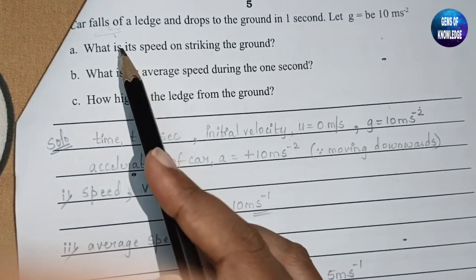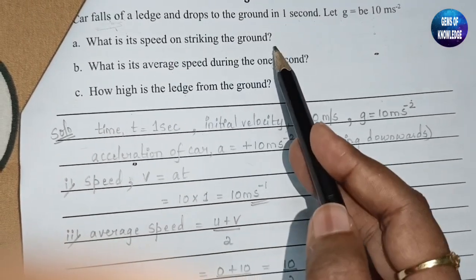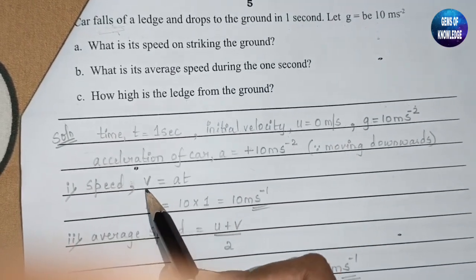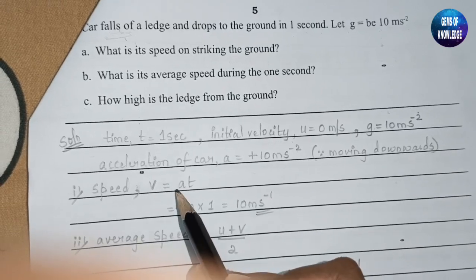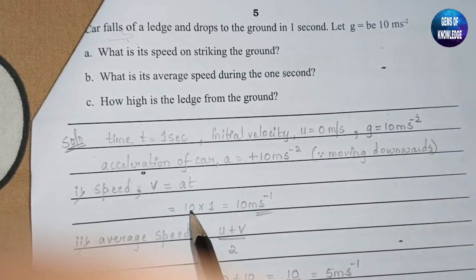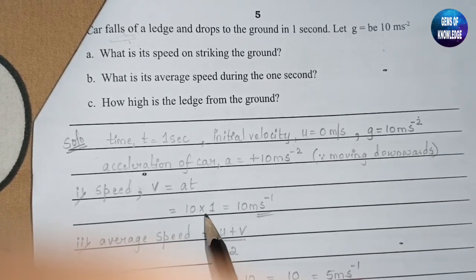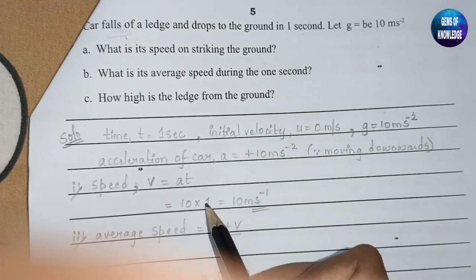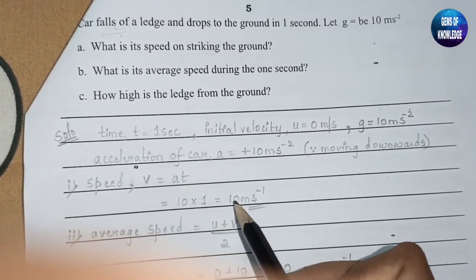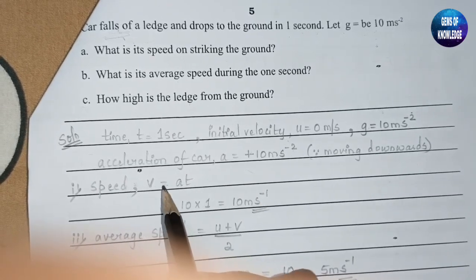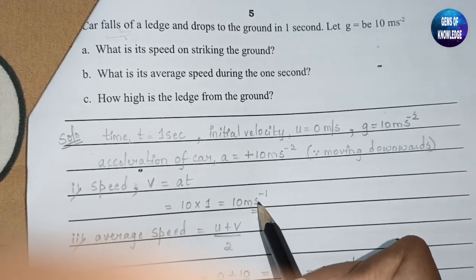So the first one, what is its speed on striking the ground? We need to find the speed v. We have the formula v equals at. Substitute a is plus 10 and t is 1 second. So 10 into 1 is 10 meter per second. So speed v is calculated in meter per second.